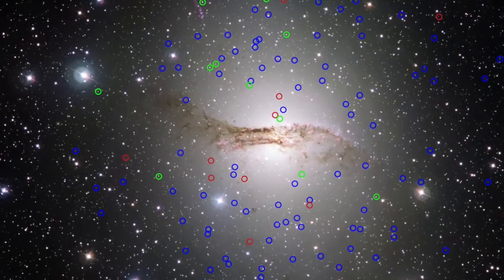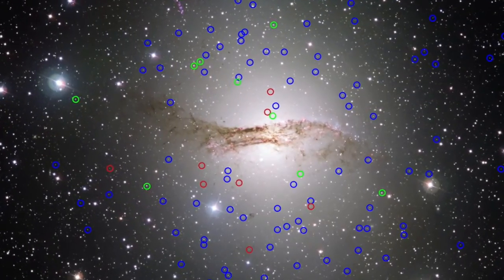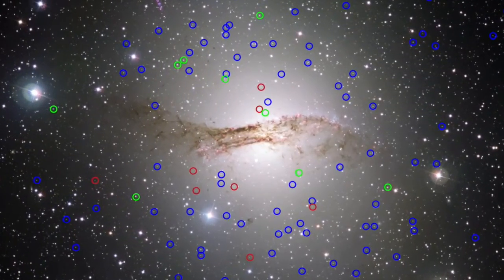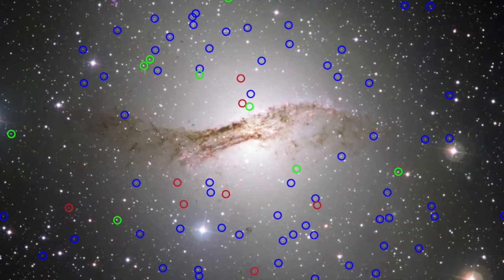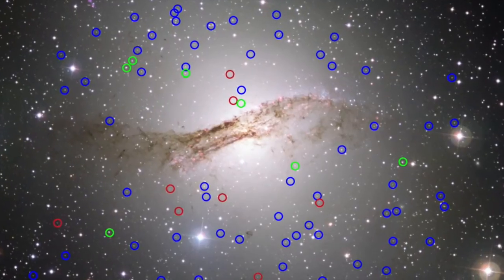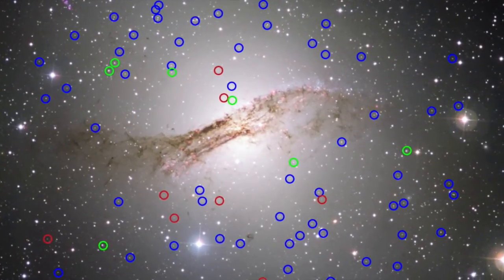So with this kind of observation, we now know that lenticular galaxies might have these superstar clusters or various star forming nuclear regions as well.